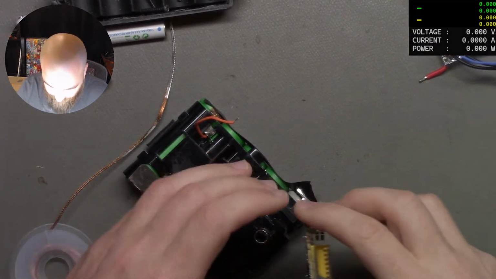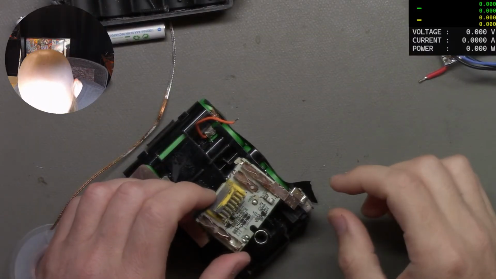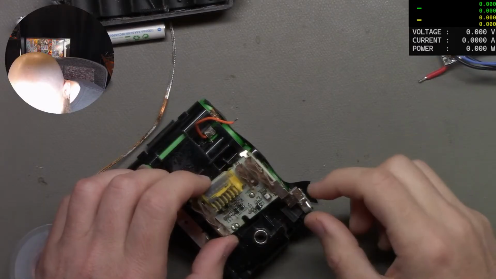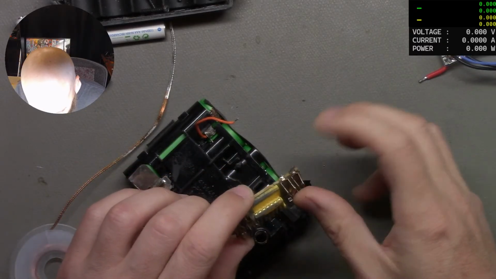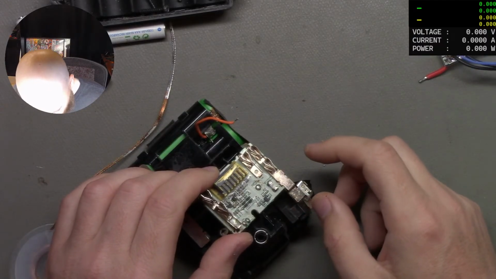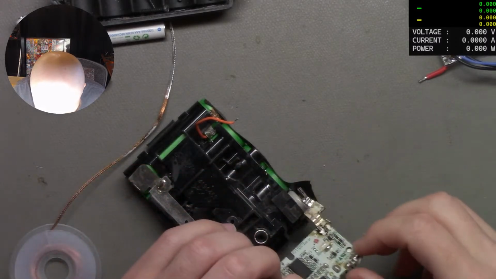Okay. So I need to wedge this thing while I'm trying to solder it.